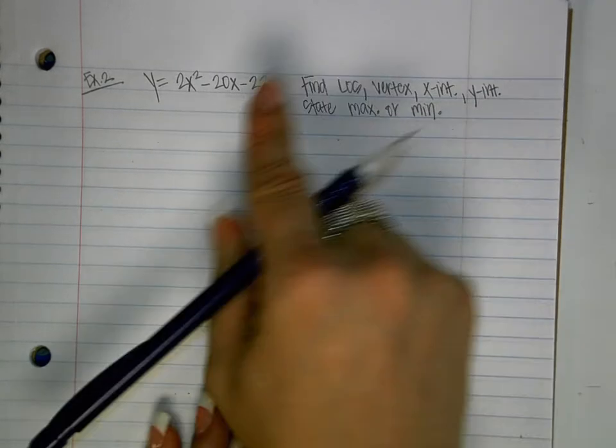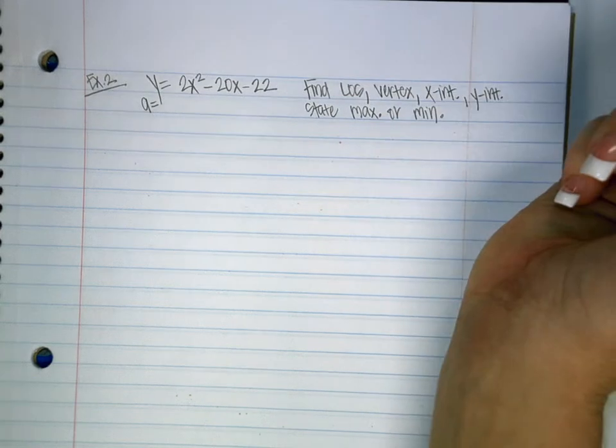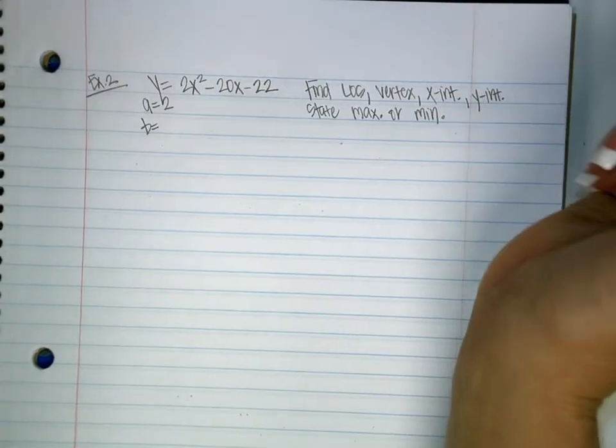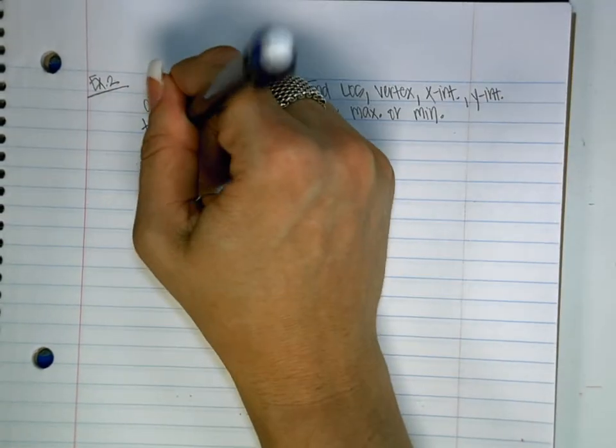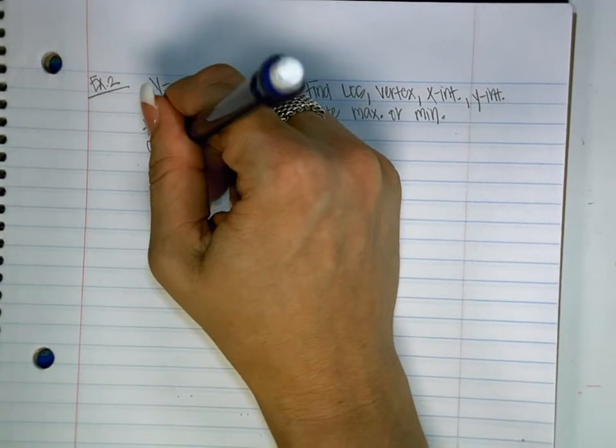So start off, you want to label your ABCs. In this case, A is equal to what? 2. B is equal to negative 20. And C equals negative 22.